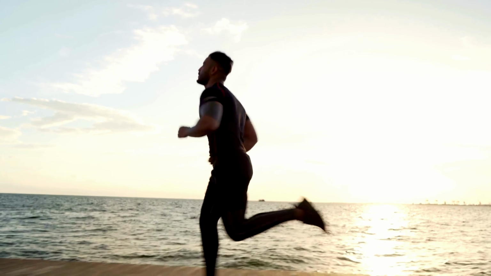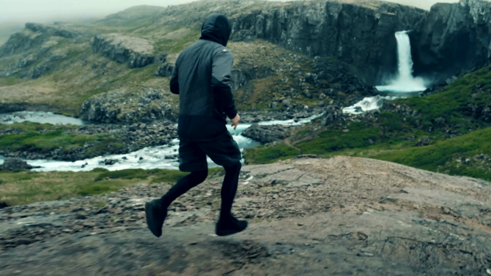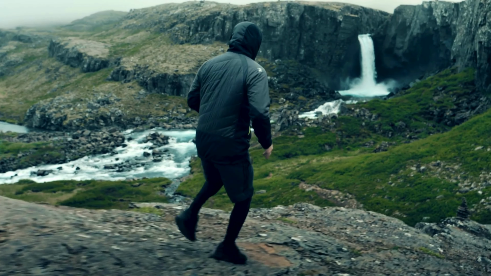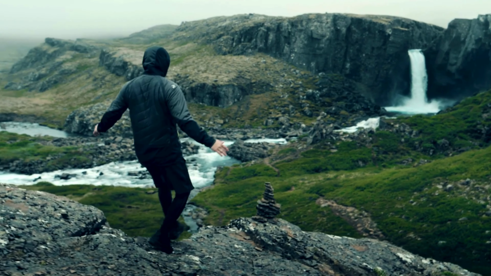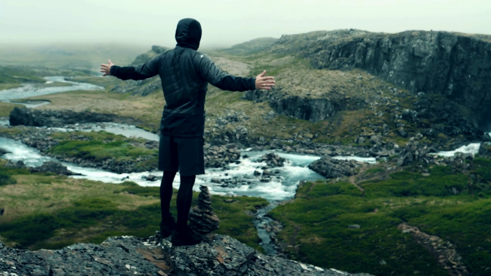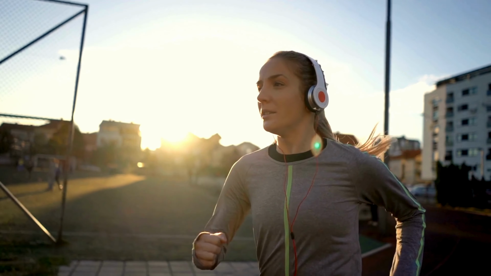Nailed it. But hold on, what about those tiers you mentioned? Not everyone needs Fort Knox level security for their cat photos, right? You're telling me. And that's where tiers come in. They help you figure out how much security you actually need. So a small business owner is not going to need the same level of security as, I don't know, the Pentagon. Exactly.